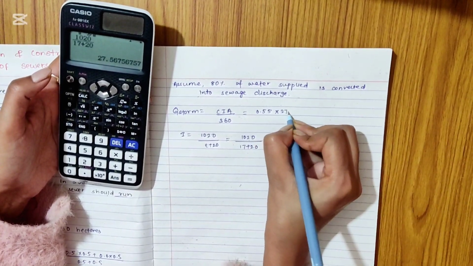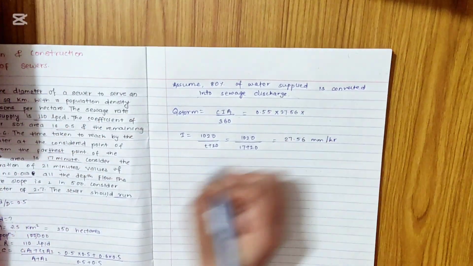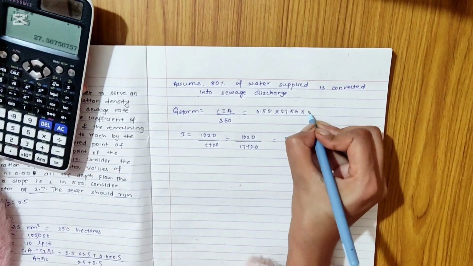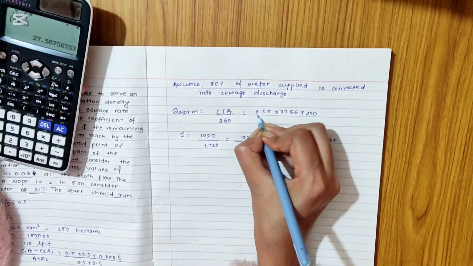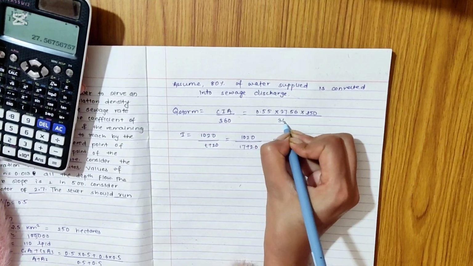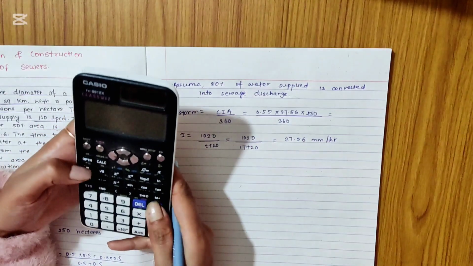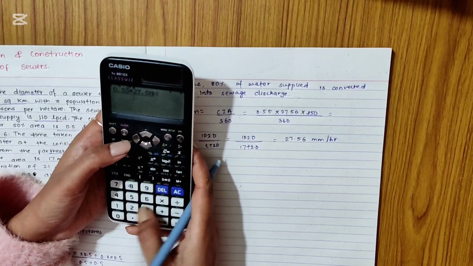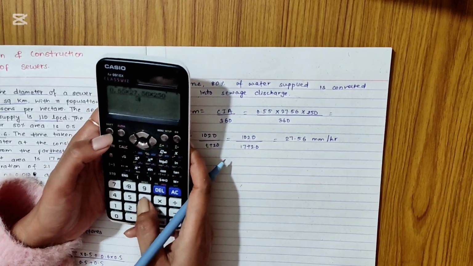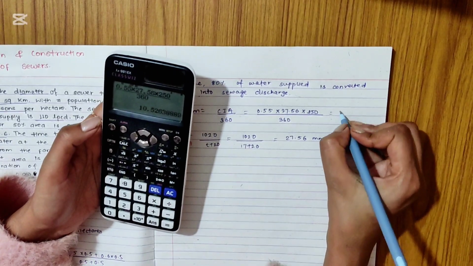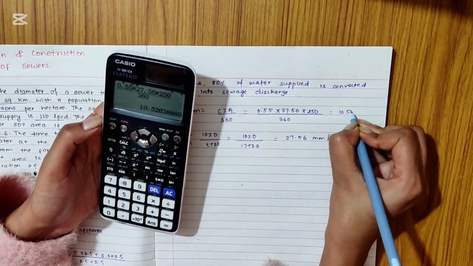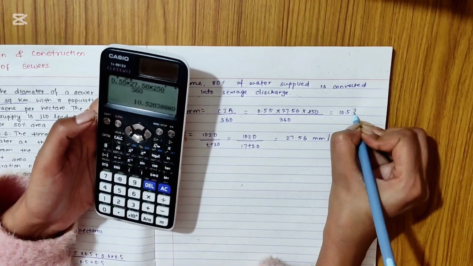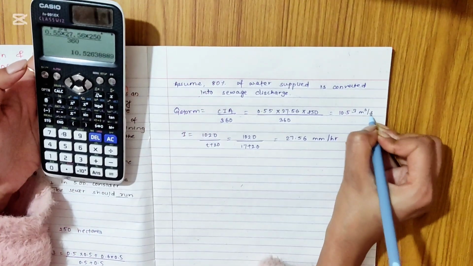So 0.55 into 27.56 into the total area of 250 hectares divided by 360, that is 10.53 cubic meter per second.